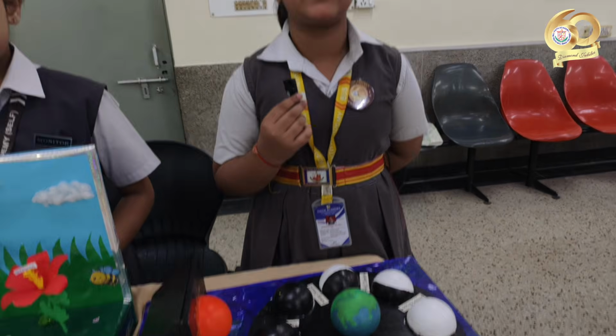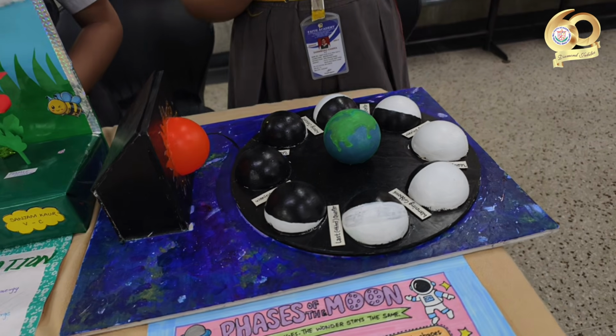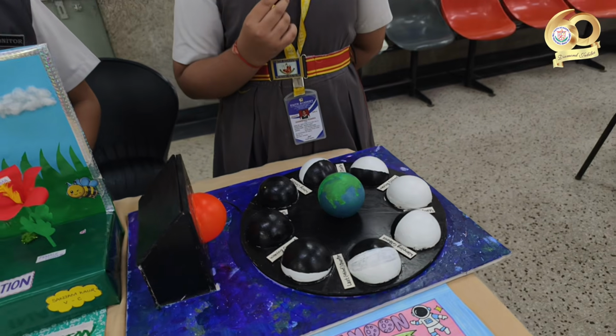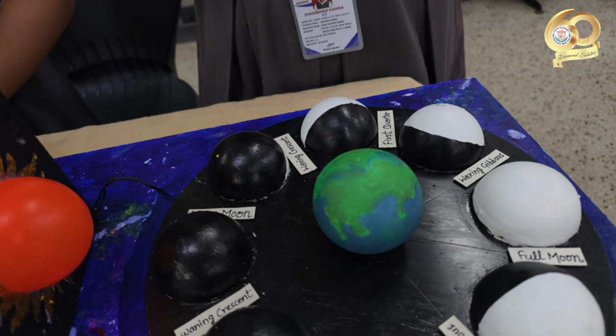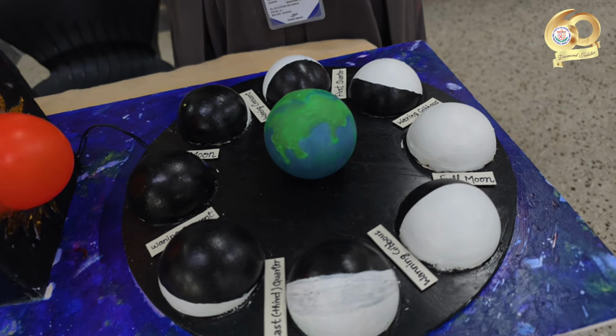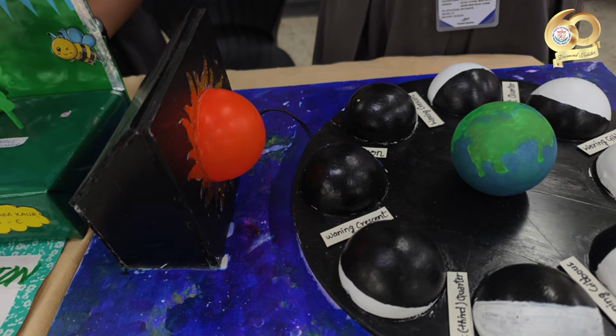Today I'm going to show you my science model on the phases of the moon. The different phases of the moon are the different shapes of the moon. The moon does not make its own light, it reflects the light of the sun. As the moon moves around the earth, different parts of it appear bright to us.